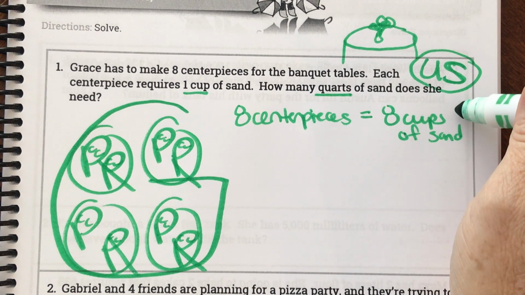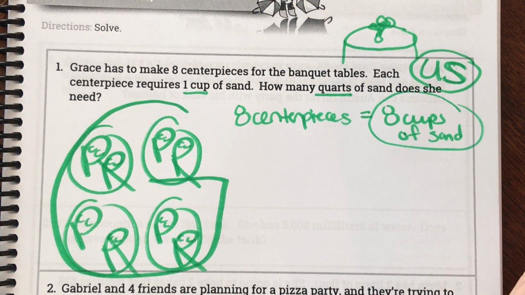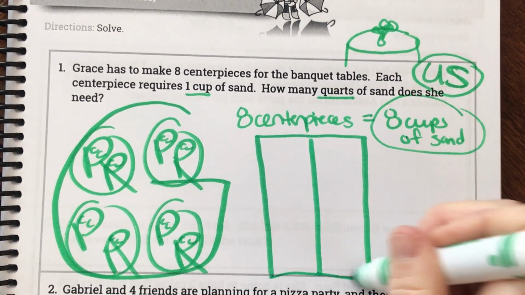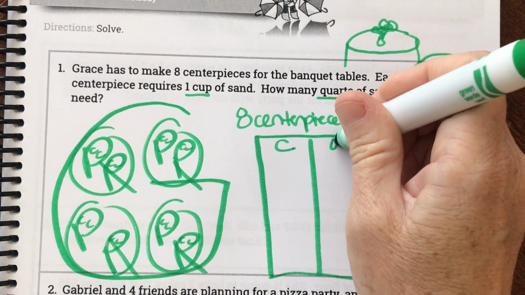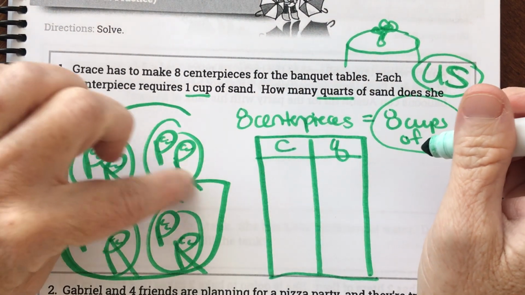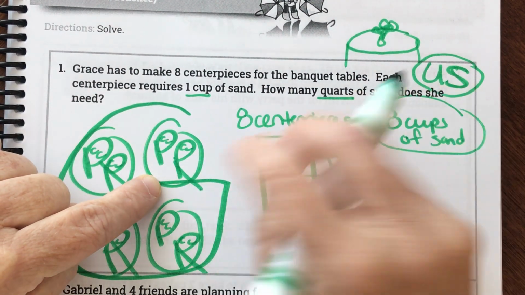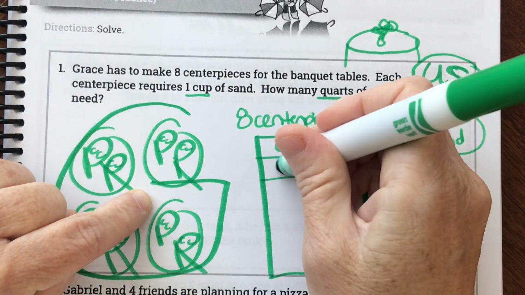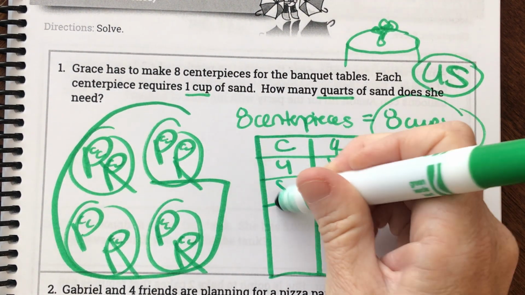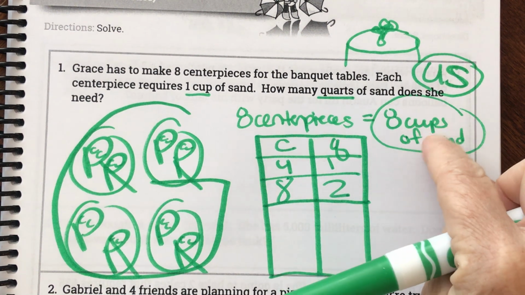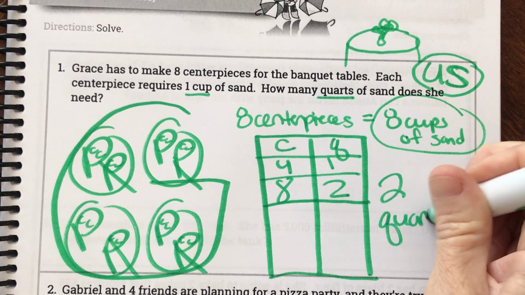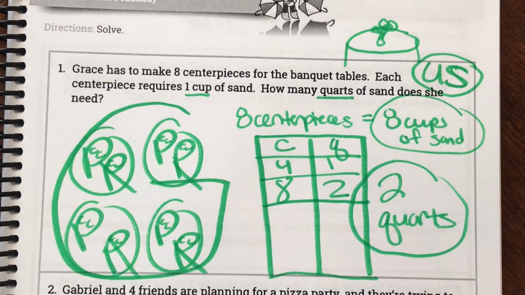So we need to figure out 8 cups of sand equals how many quarts. So our conversion chart needs to be with cups and quarts. Well, let's look. 1 quart has how many cups in it? 1 quart has 1, 2, 3, 4 cups. So 2 quarts has 8 cups. Oh, and that's all she needs. She only needs 8 cups of sand. So she needs 2 quarts of sand is our answer.